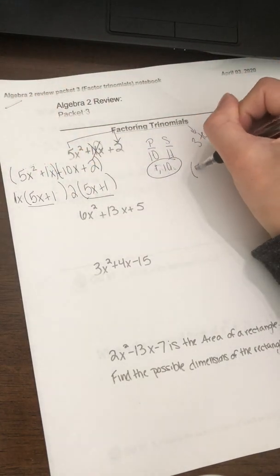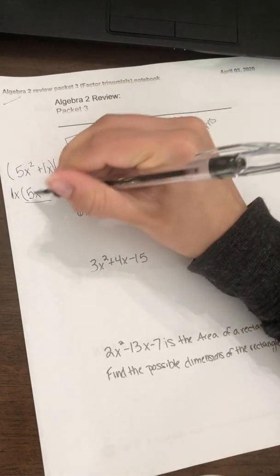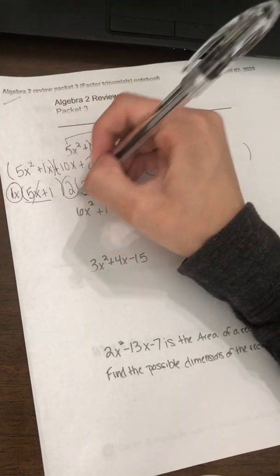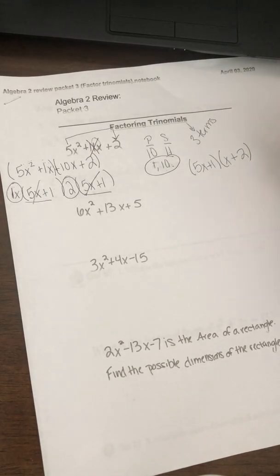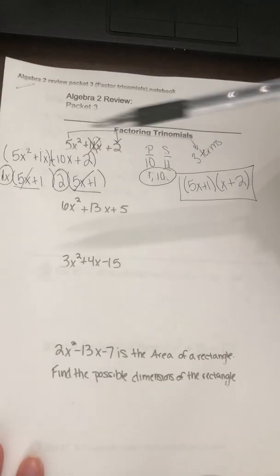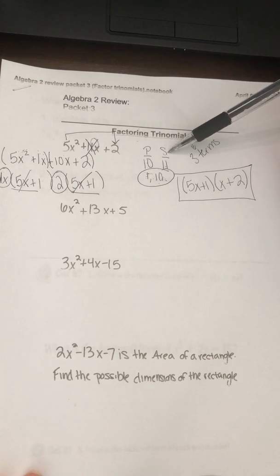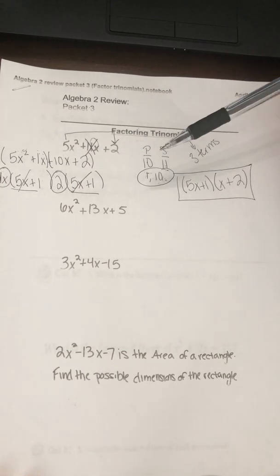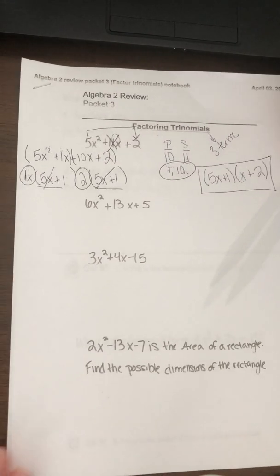So that's one of your answers is the matching pair, 5x plus 1. The other one are your numbers you brought out in front, which would be 1x plus 2. Or you could just say x plus 2. So there's your first one factored. So basically you're factoring it by grouping, but you have to do the step of product and sum first because you're only starting off with 3 numbers. Once you turn it into 4 numbers, then we factor by putting them into groups.